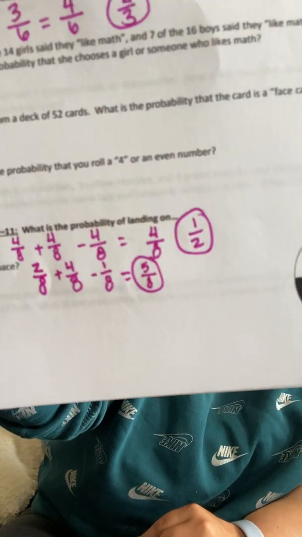And then we have to subtract if there's any overlapping. And there's one that is overlapping. The 6 is also a white space, so we're going to subtract 1 out of 8. All right, so 2 plus 4 is 6, and 6 minus 1 is 5, so we're going to get 5 out of 8. And we can't simplify that anymore, so I'm going to leave it as 5 out of 8. All right, go ahead and flip to the next page. I will upload my answers to the rest of these questions.